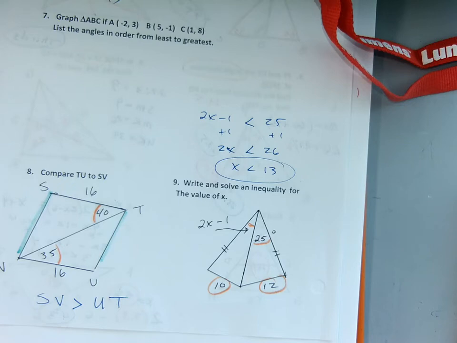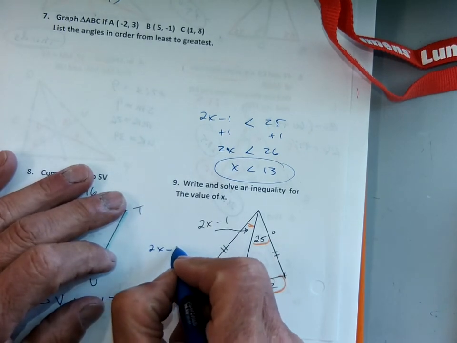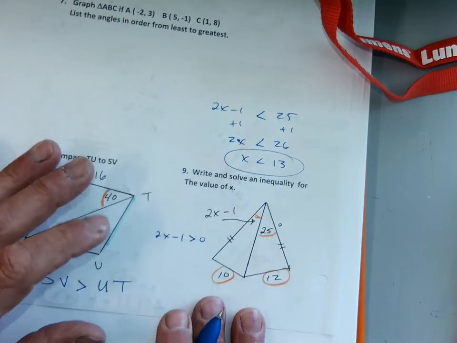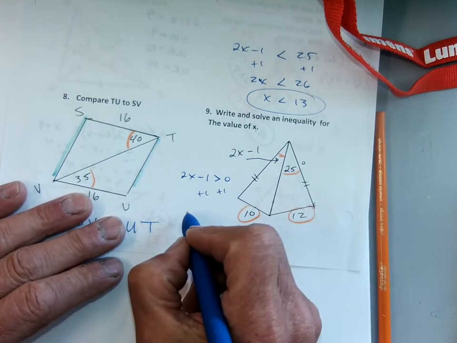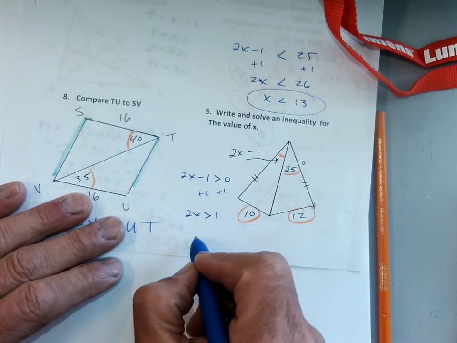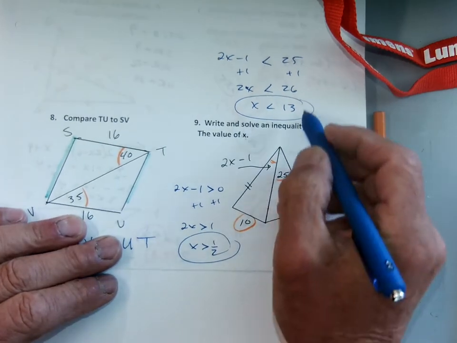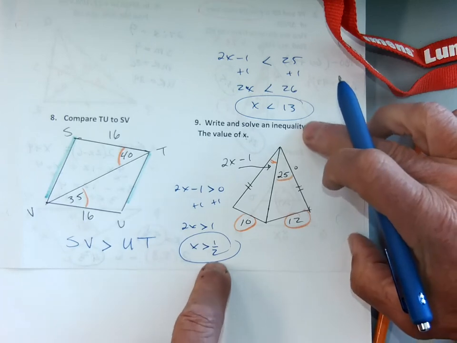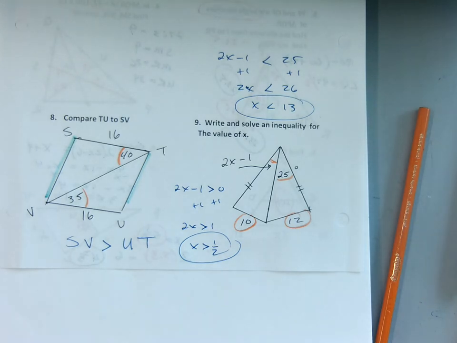Okay, we're going to go back to our 2x minus 1. We'll make sure it's greater than 0, and we'll solve for that. We'll go plus 1, 2x is greater than 1, divide by 2, x is greater than 1/2. So I need both of these. So my value of x is in between 13 and 1/2. Okay, I have a little bit of a worksheet for you to do.